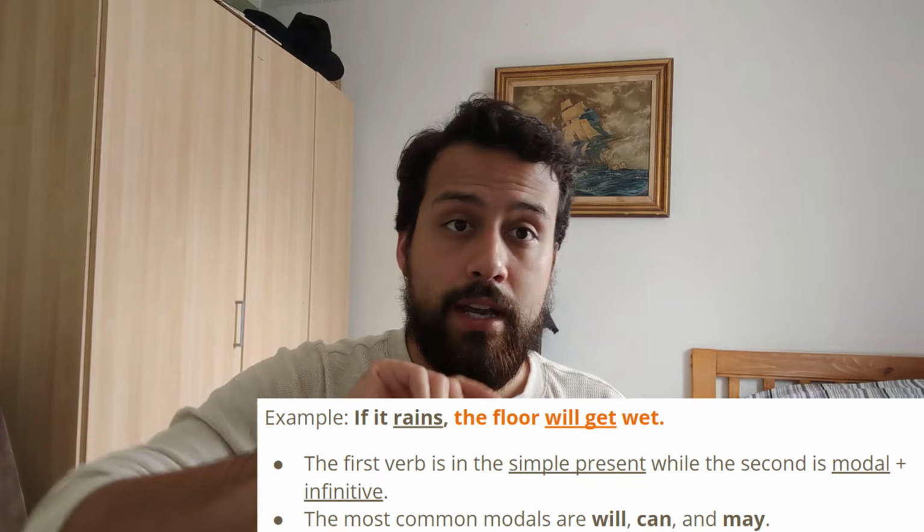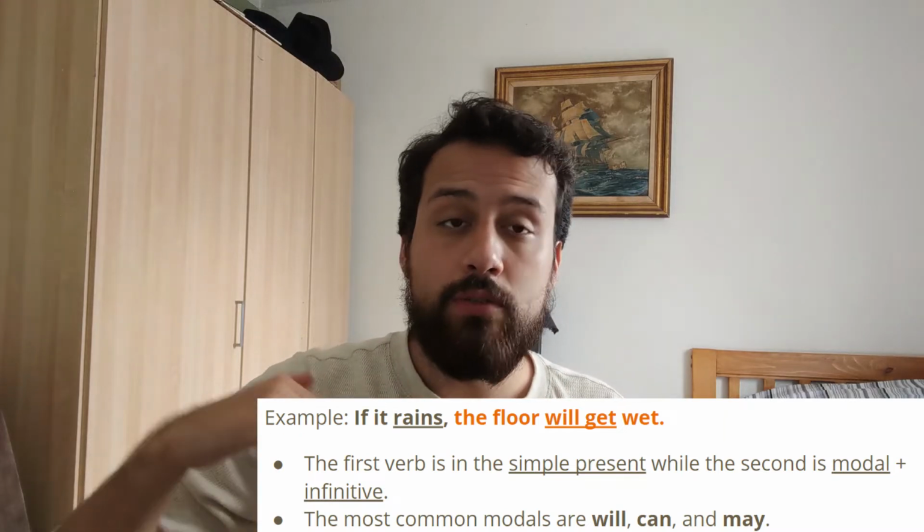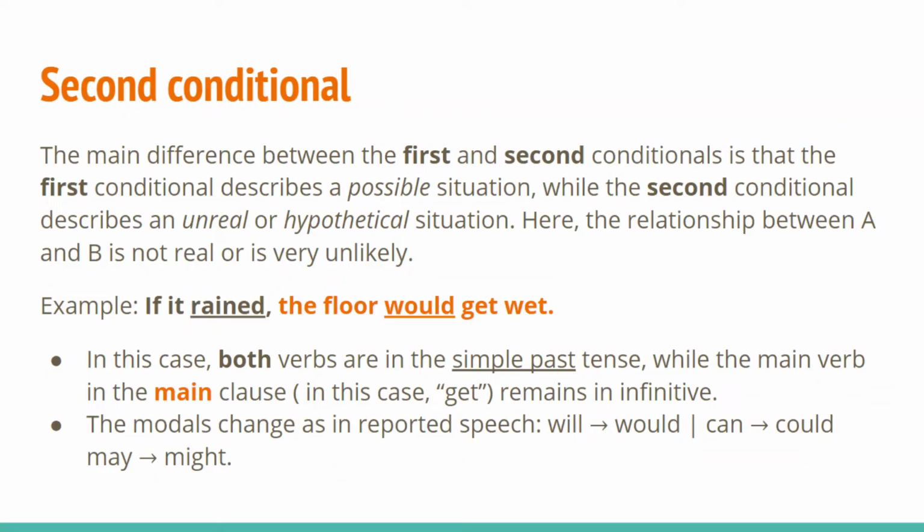And the second one is the modal, which we're going to use will, can, and may to keep it simple, plus an infinitive. On the second conditional, there's one main difference between the first and the second when it comes to the meaning of it. The first conditional is basically a situation that is in the real world, so to speak. If it rains, this can get wet. If I work hard, I get better results. This is a reality, right?